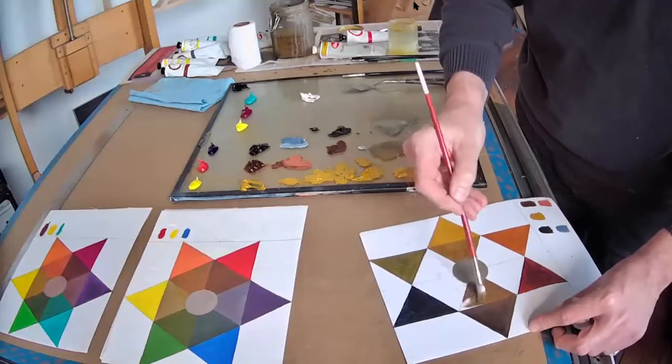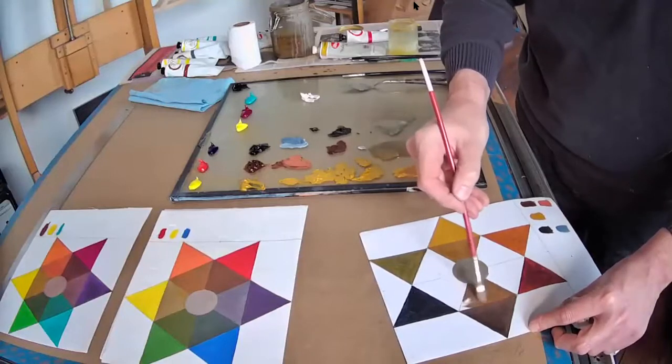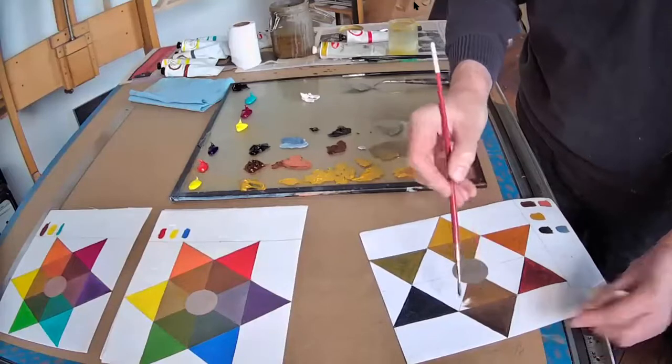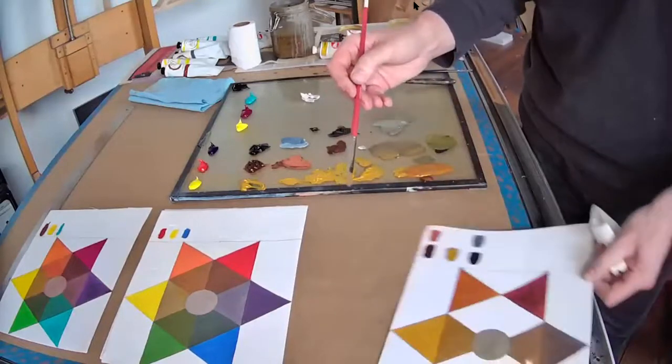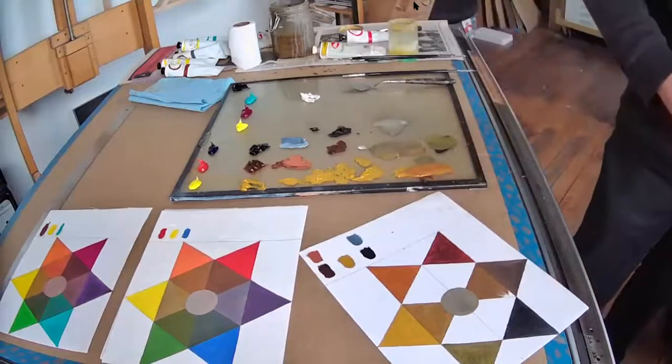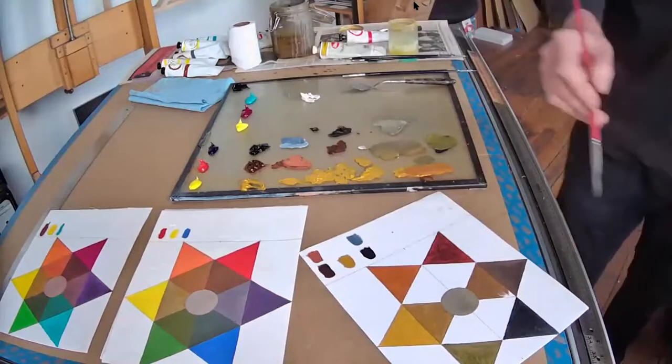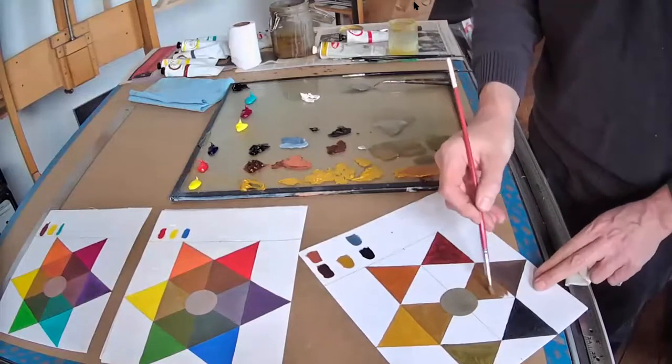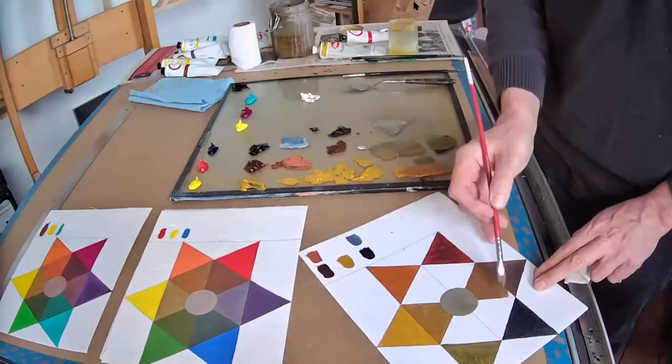So does anyone have any questions about this? Is the way I am arriving at these interior colors clear to everybody? Let me know if it is not.